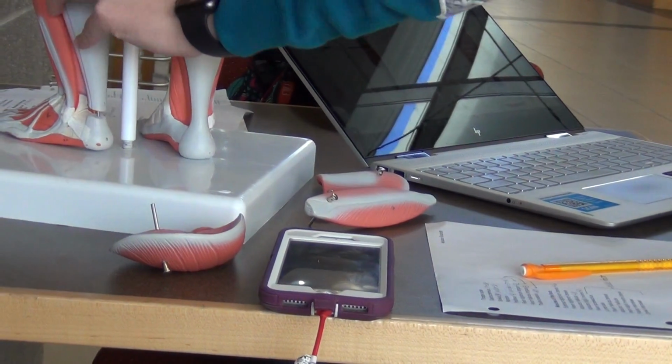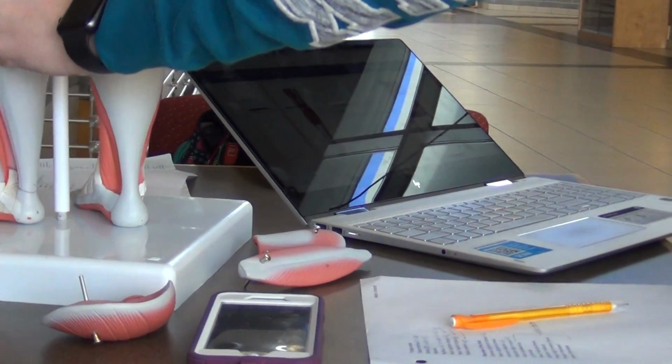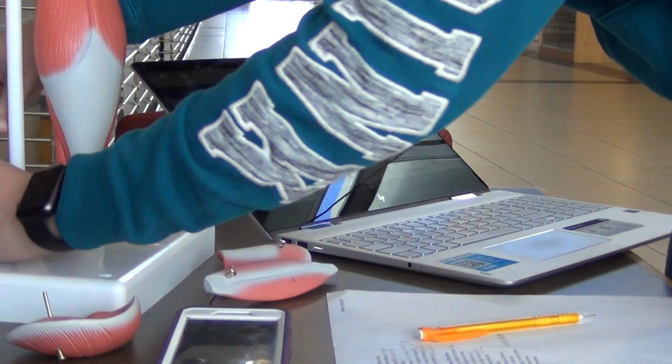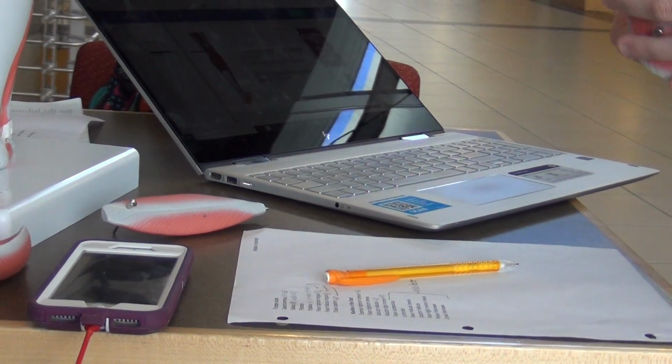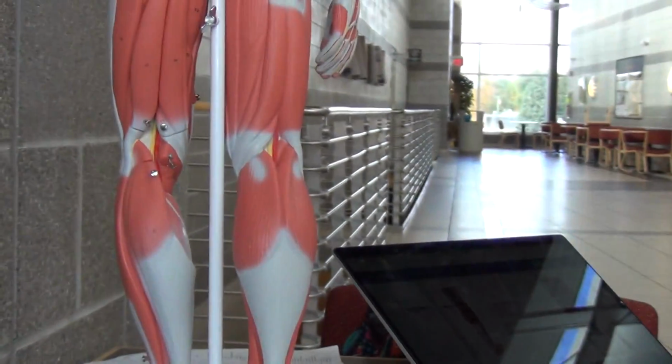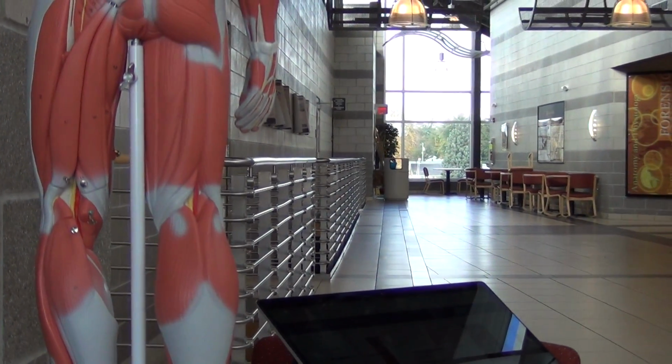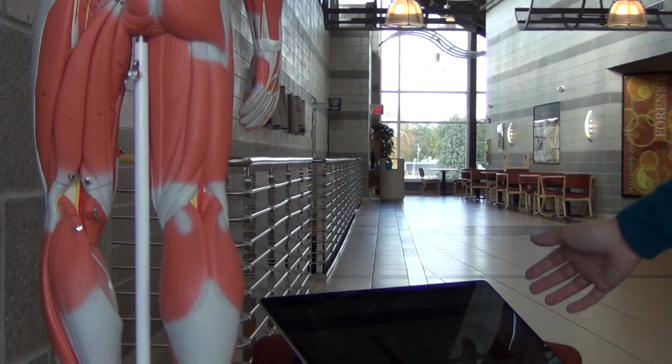So, as you can see in the book, we can just show them on this. So you can see it on the Quizlet where it's at. Right there.